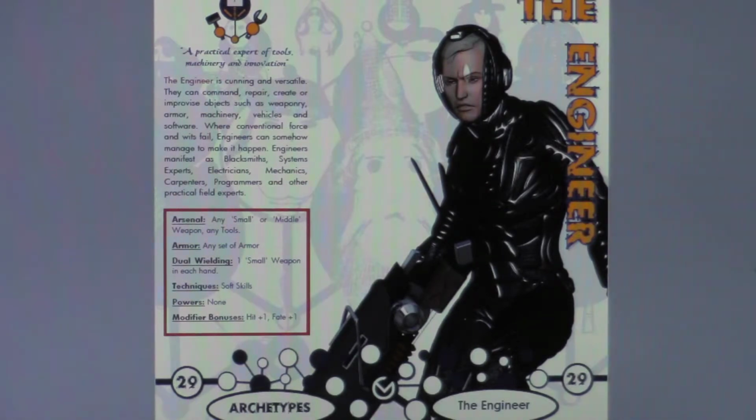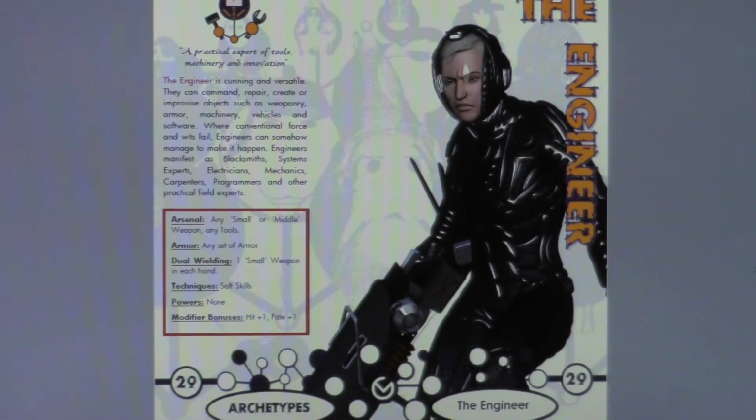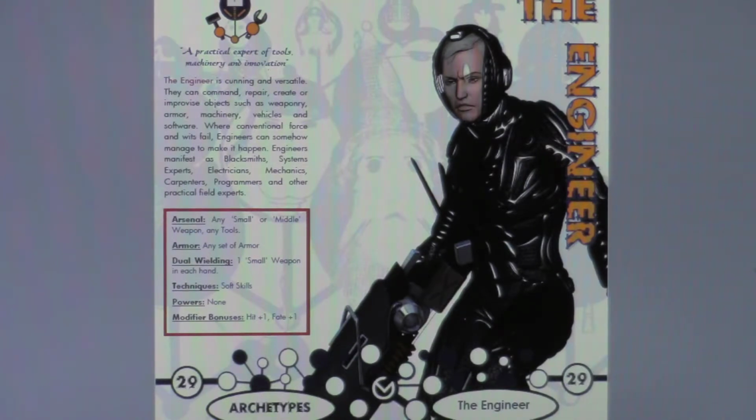Then we have our engineer. Pretty self-explanatory, very practical archetype to use. The engineer builds things. They make things, they refine, they repair things. So your blacksmith, your weaponsmith, your armor smith, your mechanic, your astronaut, anybody who makes things happen from a practical standpoint, that's what the engineer embodies.